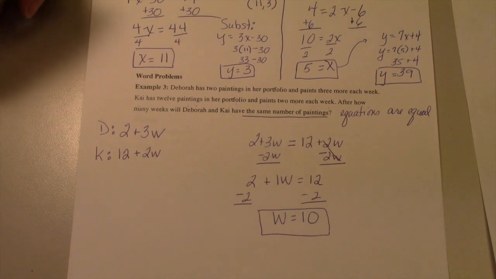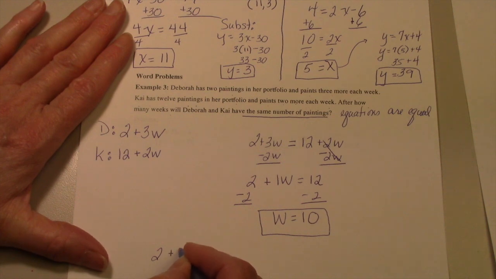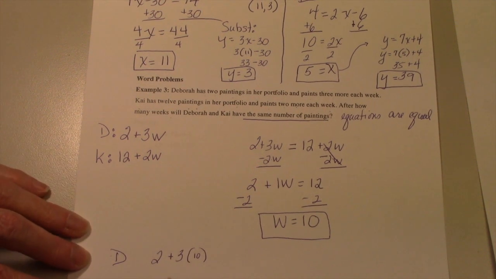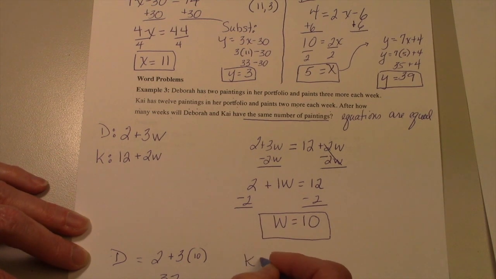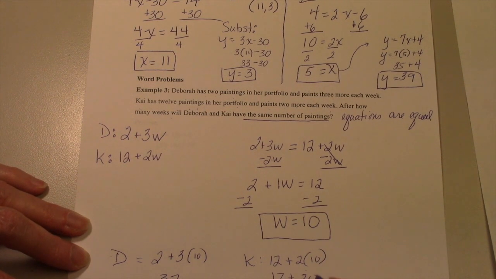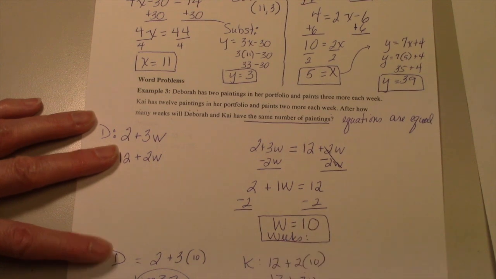And let's see, what is that equal amount? Can we determine that equal amount? 2 plus 3 times 10 for Debbie, right? And that will be what? 32. And Kai is 12 plus 2 times 10. 12 plus 20 makes 32. So the number of paintings is 32. The weeks is 10.